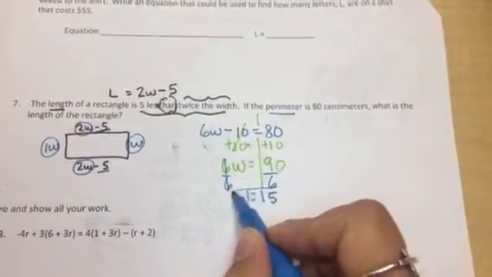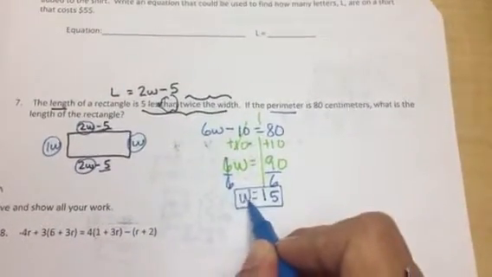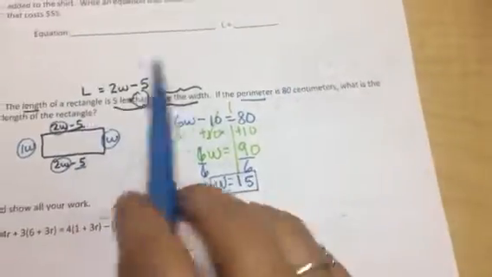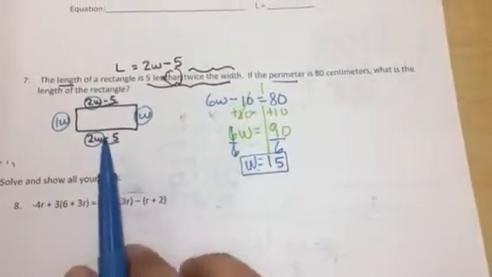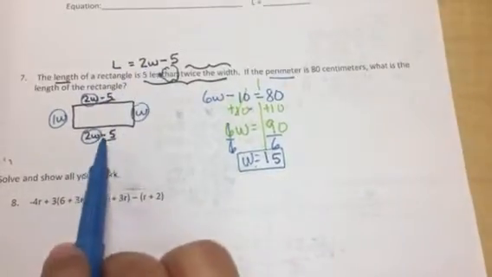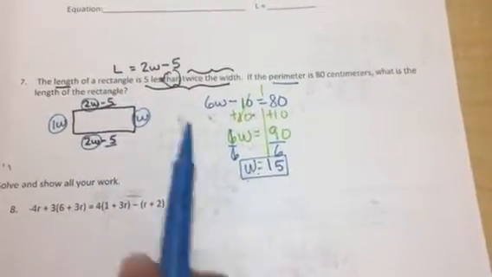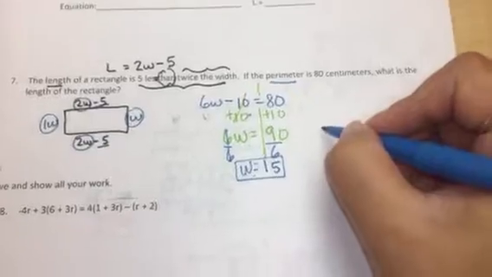So this is the width. Remember, W stood for width. But the question said, what's the length? So please don't stop here. Now you've got to go to the length. Remember the length? It was the 2W minus 5. Plug in that 15 in here. So you're going to do this.